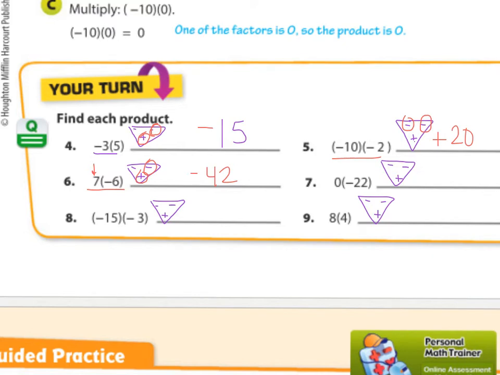Number 7. 0 times negative 22 is a trick question because 0 times anything is just 0 without a positive or a negative. Number 8. Negative 15 times negative 3. Okay? So 15 times 3 is 45. And then 15 is negative, and 3 is negative.